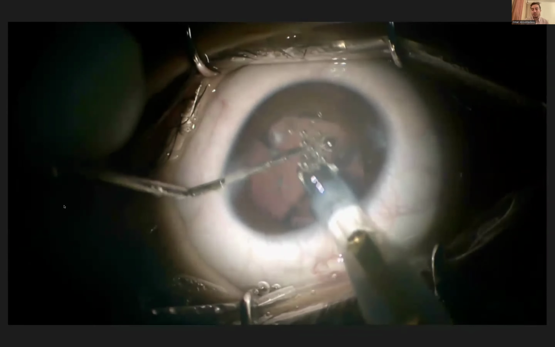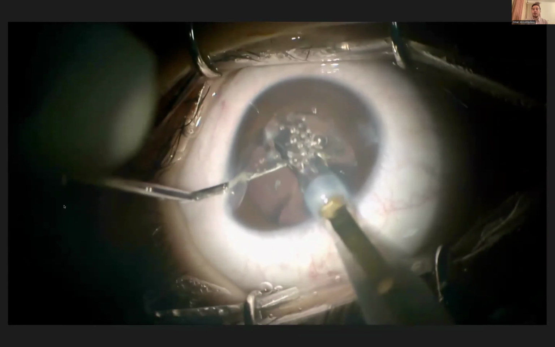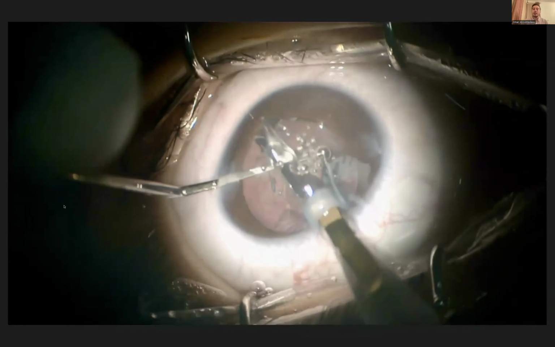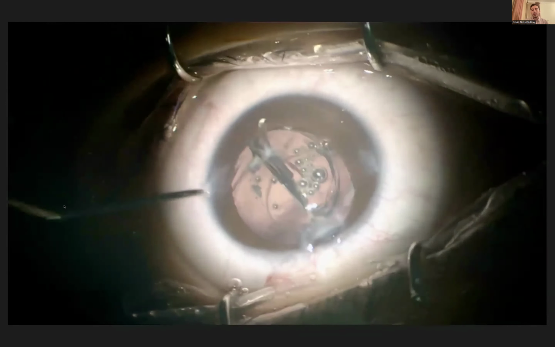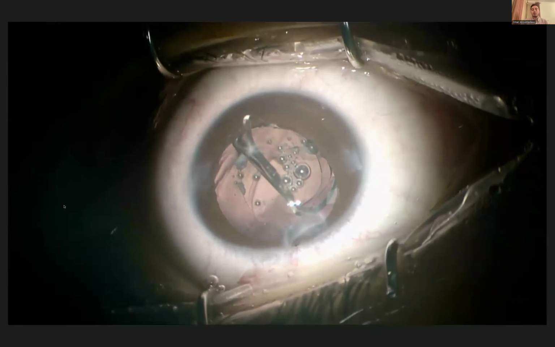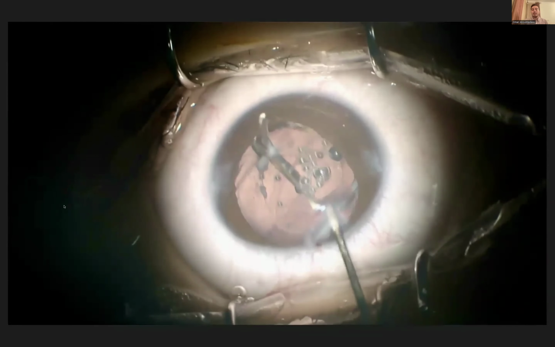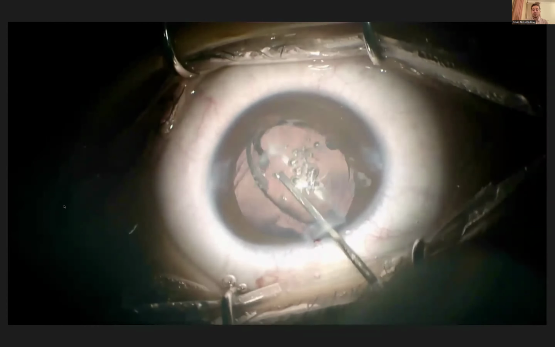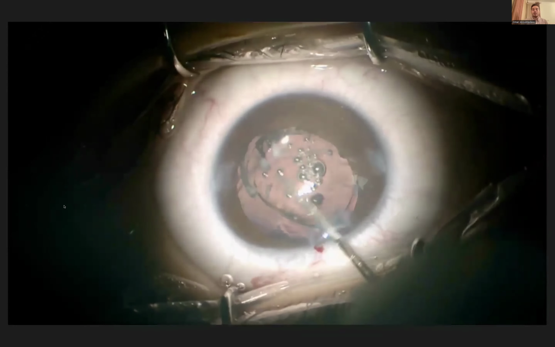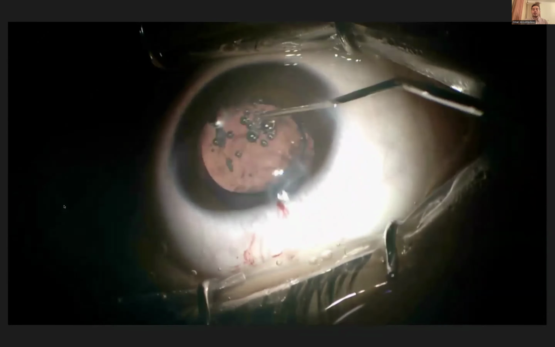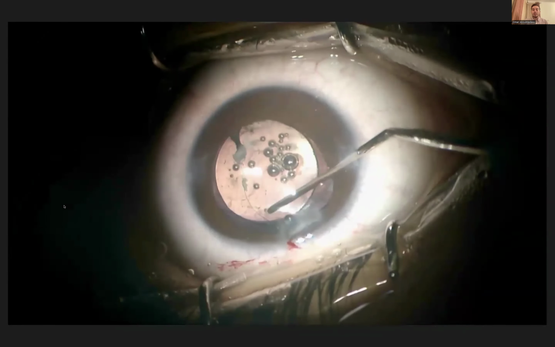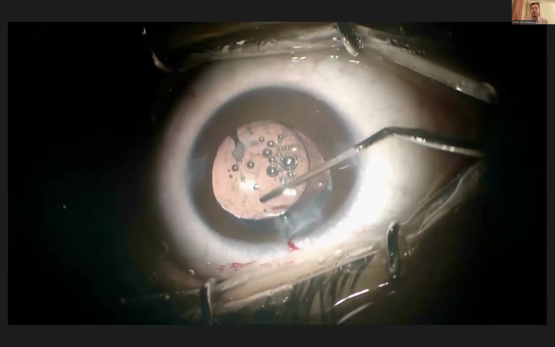And I decided to implant a single piece acrylic foldable IOL inside the bag, in between both leaflets of the anterior capsule and the posterior capsule. It is a bit tricky, yet it's doable. And we believe that it's the best for those children. As we can see, the IOL got implanted in the sulcus, not in the bag. So slowly I will let it unfold. And then, using the side port, I will implant the optic in the bag. Now the optic is in the bag and the trailing haptic will follow.